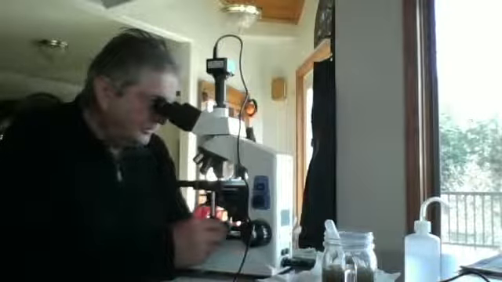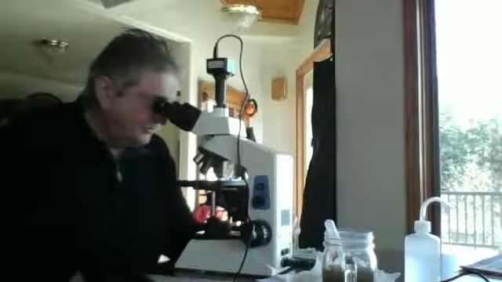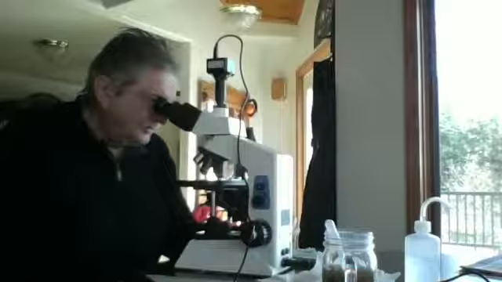I'm surprised there's some organic matter formed in clumps on here. Just a little bit. Again, I'm in 40x objective, so 400 total magnification.